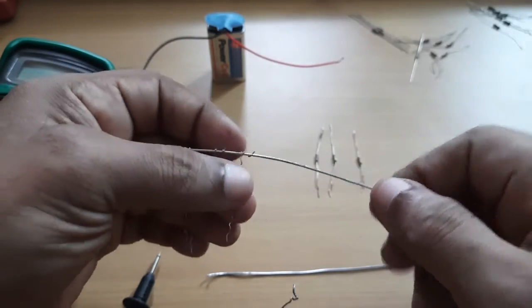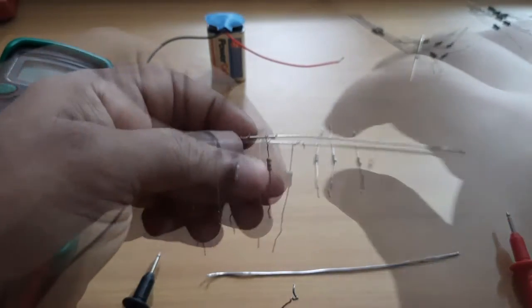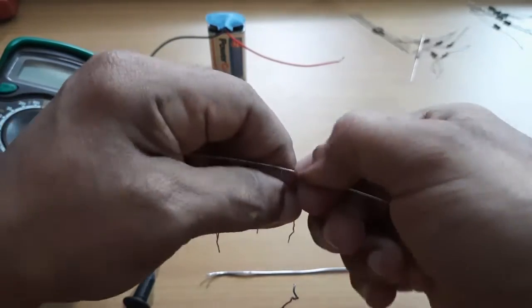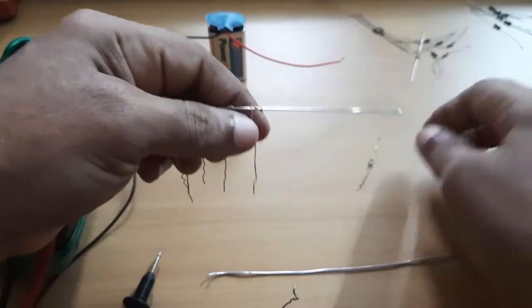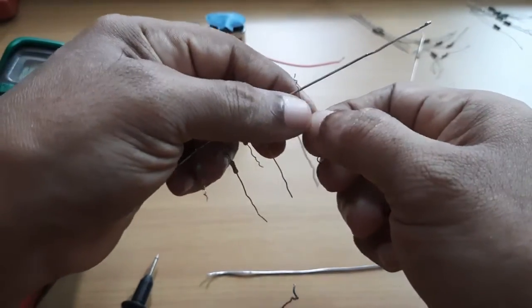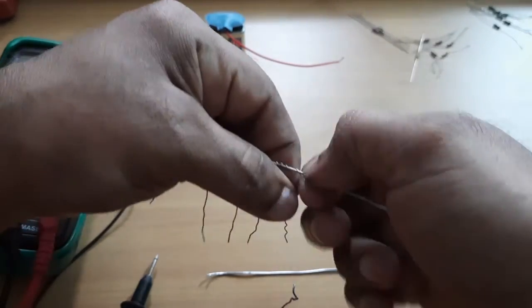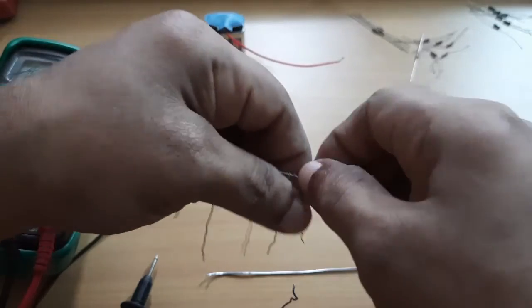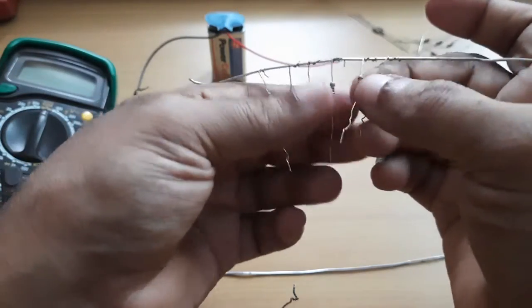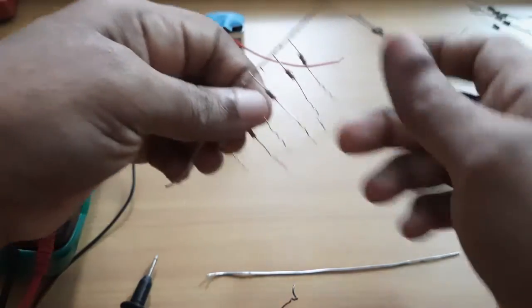So we just connect these resistors like this, and just connect all these resistors in parallel like this.